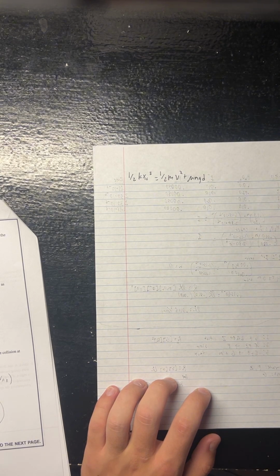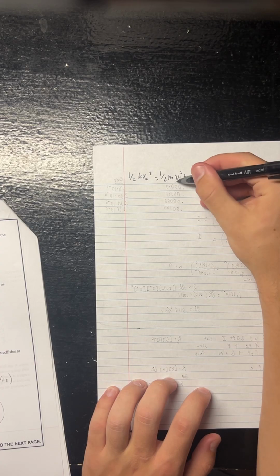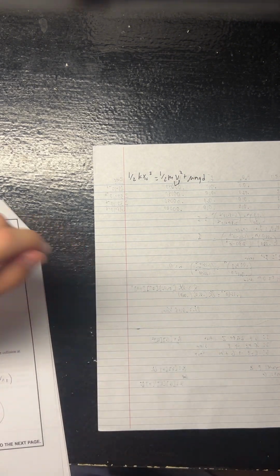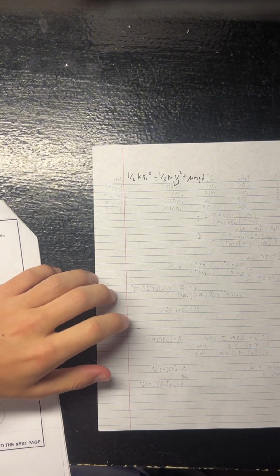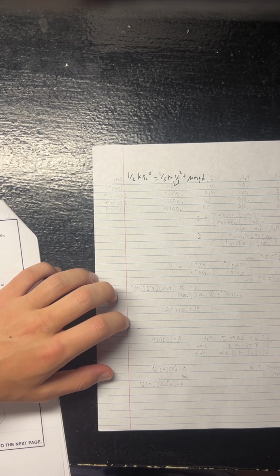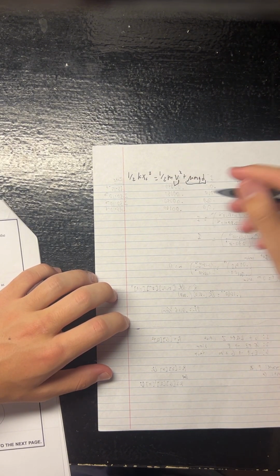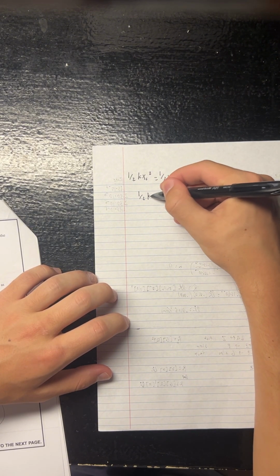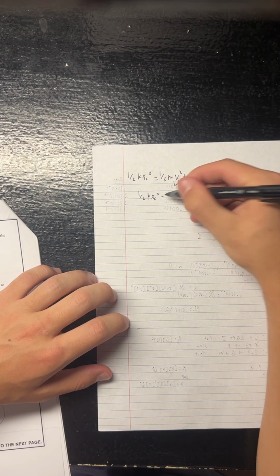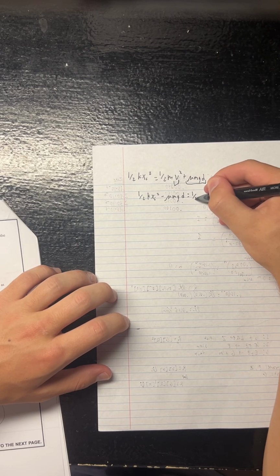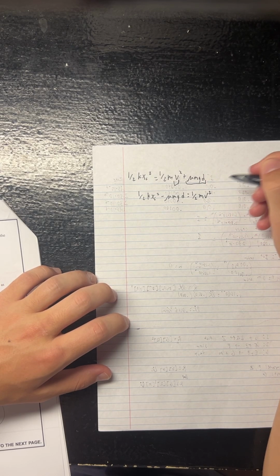So first we should isolate that. What we're solving for is this v right here. So let's use our algebra to isolate it. First thing we can do is subtract this part on each side, so we get 1/2 k xc squared minus mu mgd equals 1/2 mv squared.